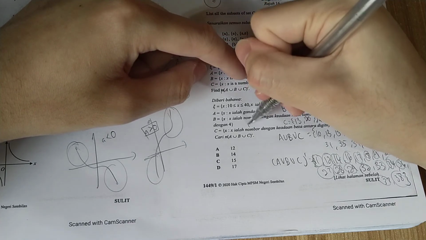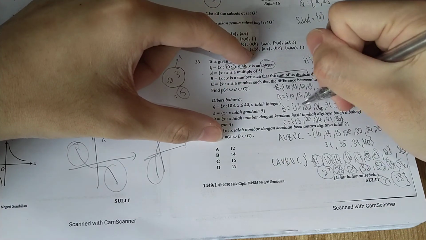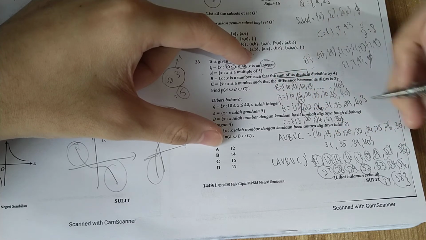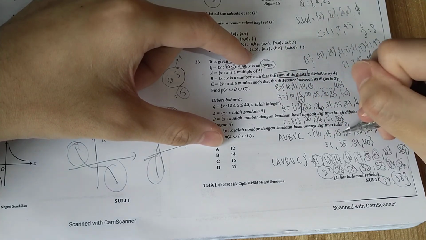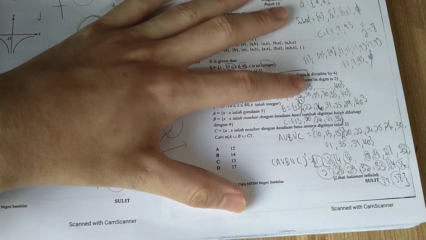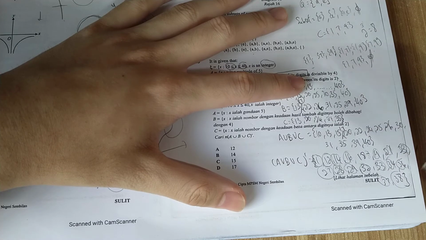So 17, actually, if you take 1 plus 7 is 8. So 8 is actually divisible by 4. So 17 is here. Alright? So it means that in A union B union C, 17 is included. It means that there shouldn't be 17 inside this set here. So it should be like this only. So if you count again, you will get the answer.